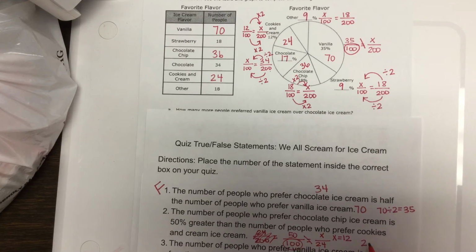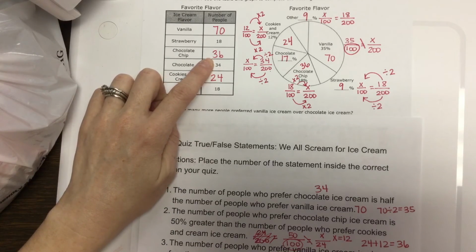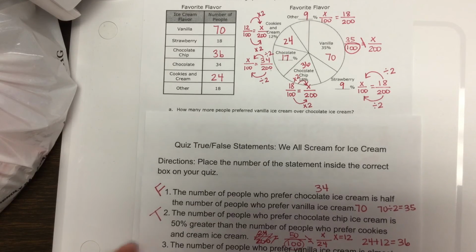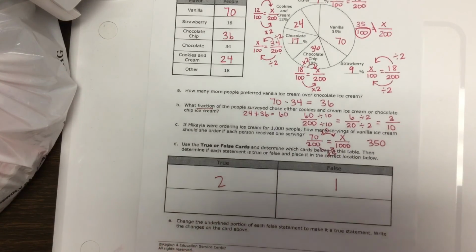When I add 24 and 12 together, I get 36. And if I look at those that prefer chocolate chip ice cream, I see that there are 36 people. So that one is a true statement, and I would put the number 2 inside of my true box here.